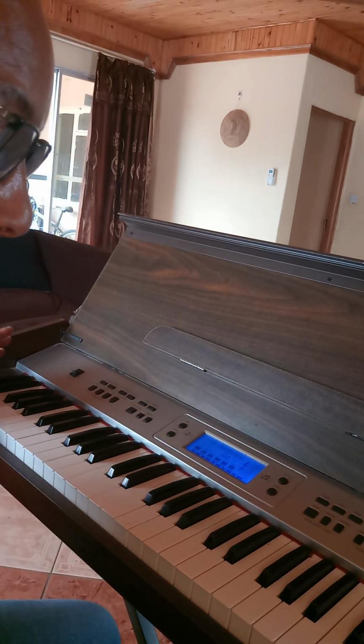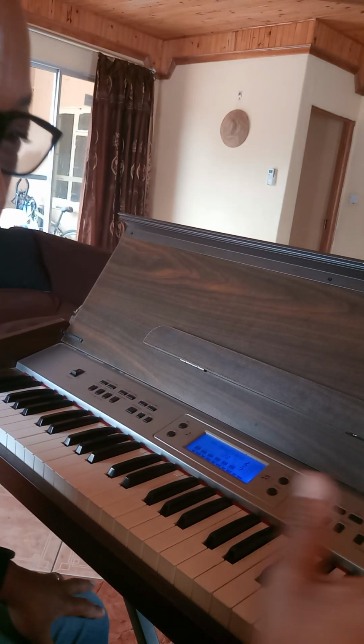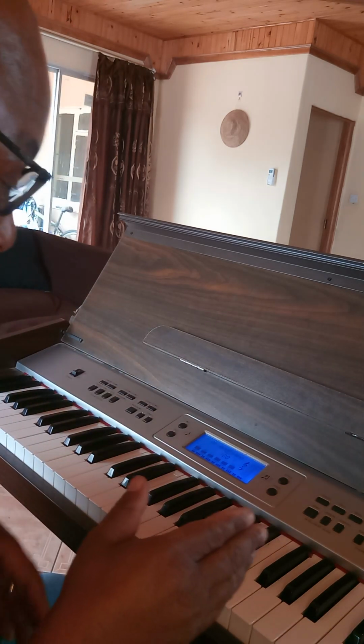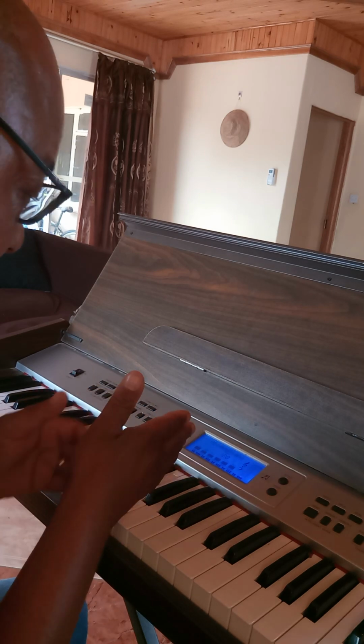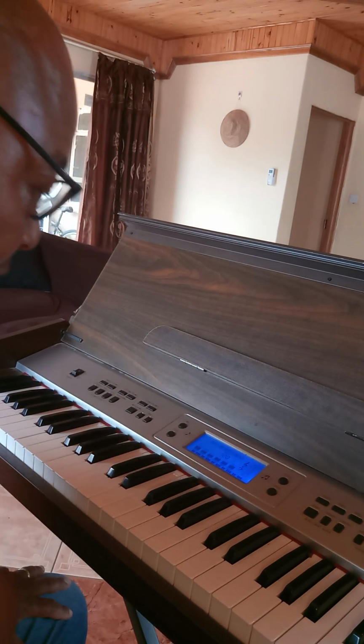On the keyboard as it is arranged, there is what we call the middle C sound. Middle C is usually determined by looking at the C which is closest to the center of the keyboard.